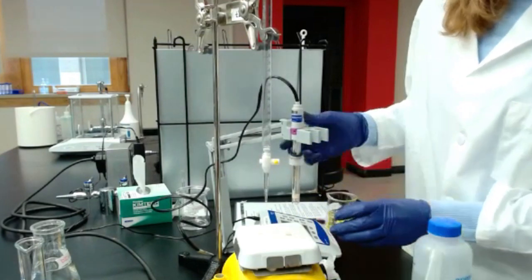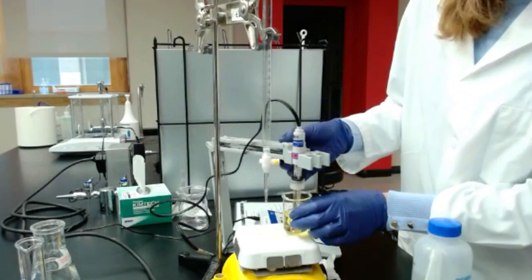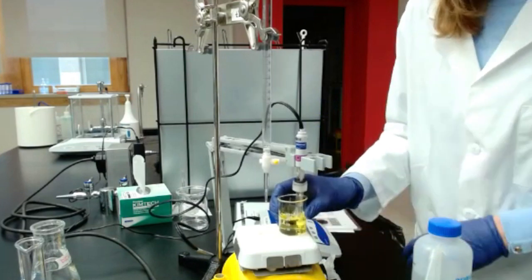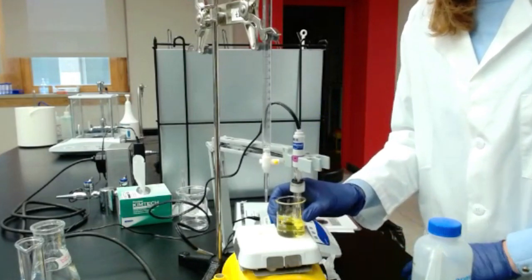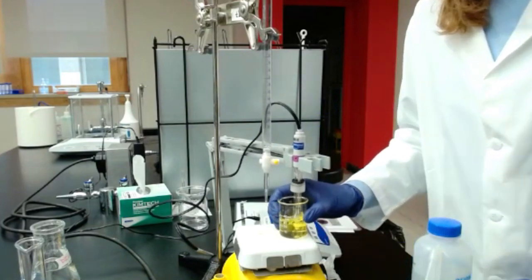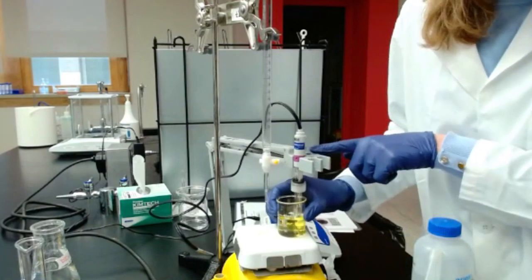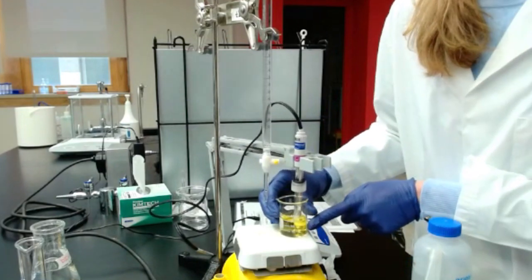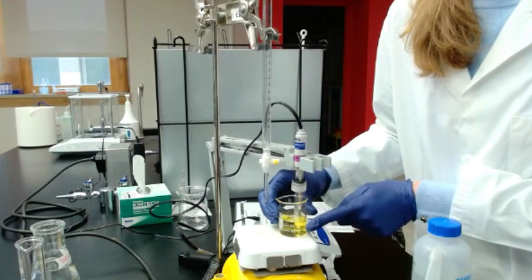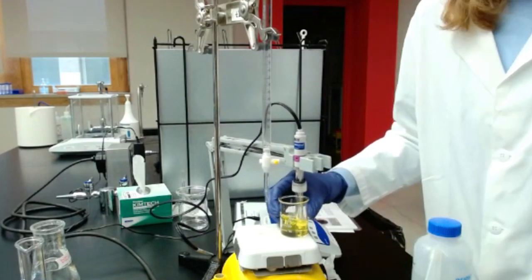So I'm done with pH 4.01, so I'm switching to pH 7.0. And it's going to stabilize or calibrate again. So I keep stirring. I keep making sure the probe is within the solution.